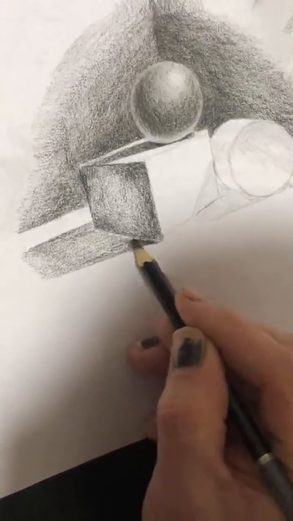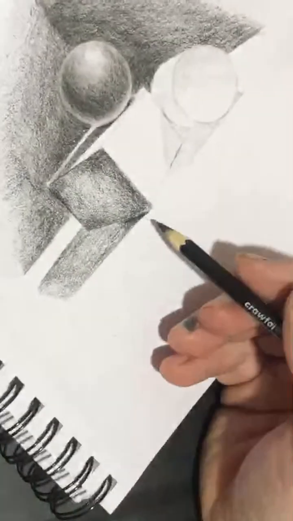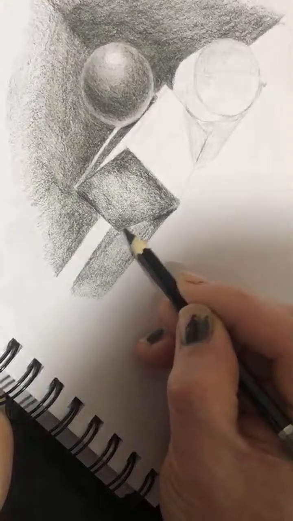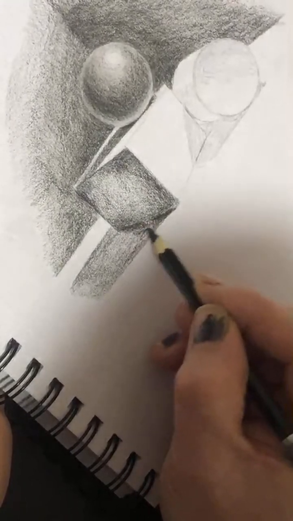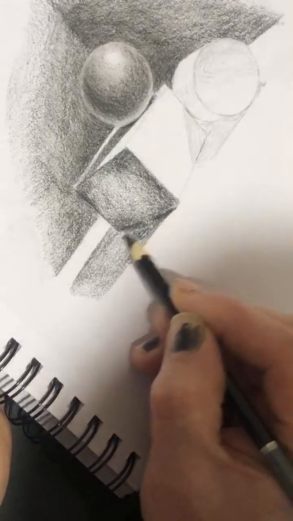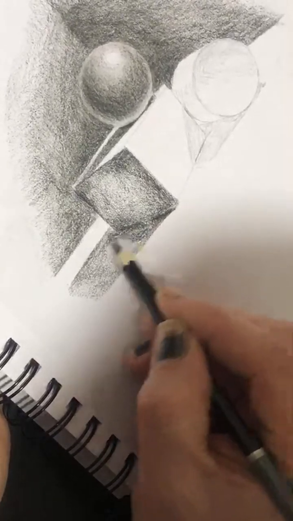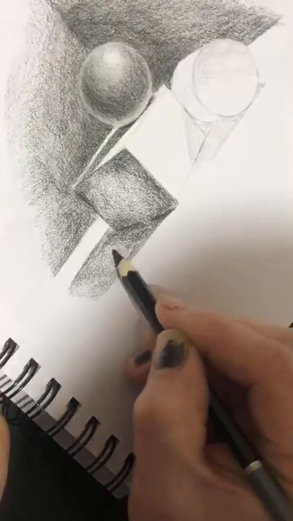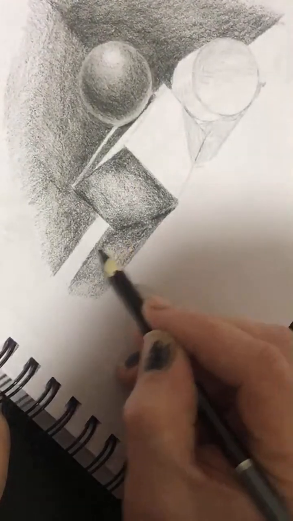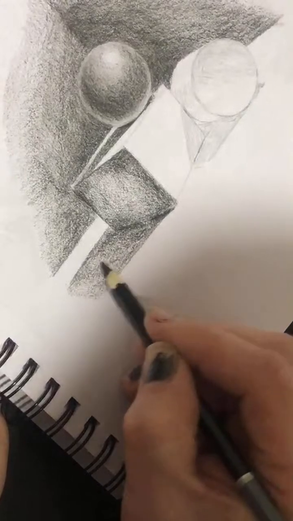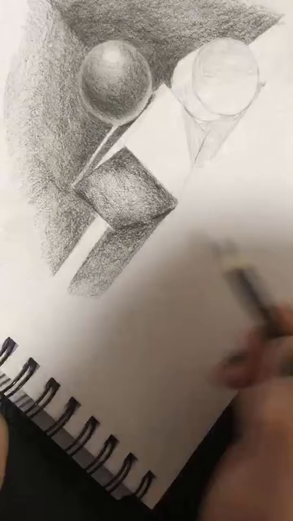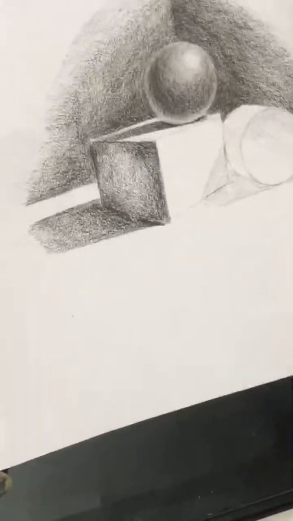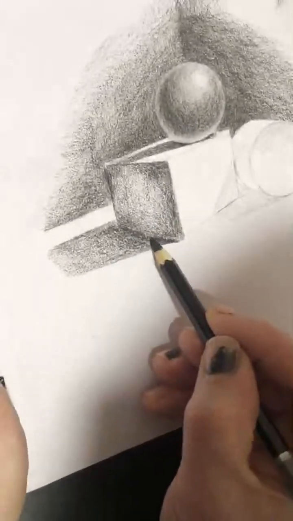I'm going to press on a little bit harder to create a darker shadow line, and then blend it out, pulling away and lightening my stroke a little bit. Part of the whole shadow. There we go. I could go a bit darker, I think.